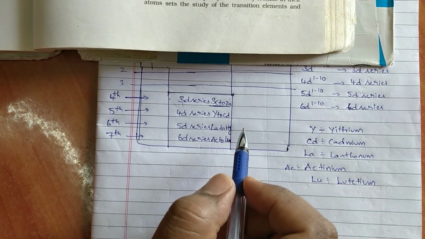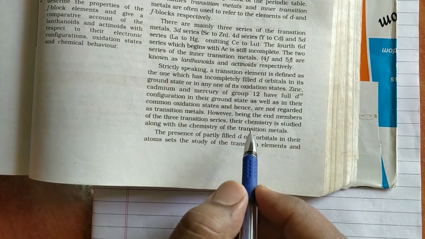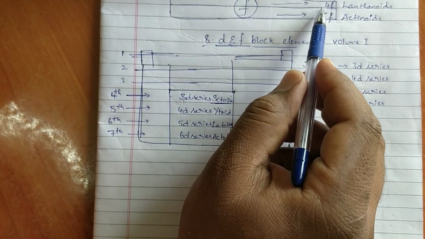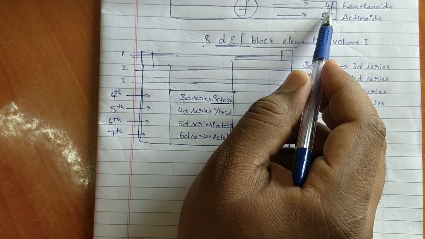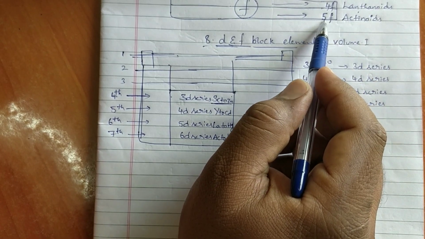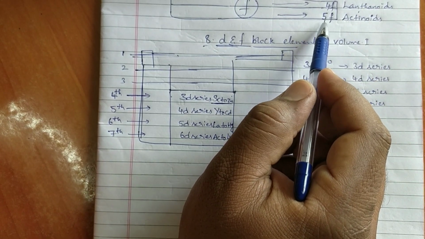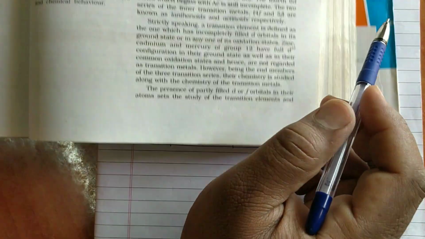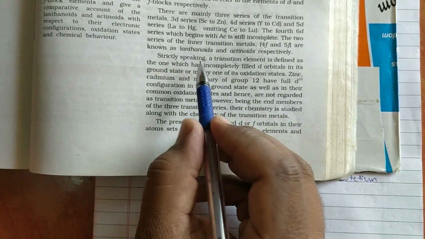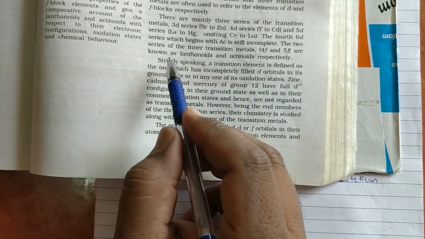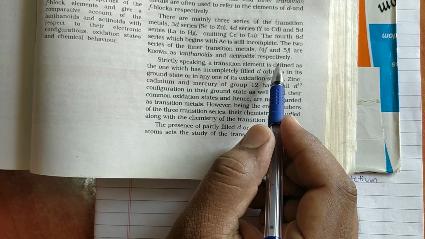Is it okay? Now, under the periodic table, they kept two separate rows. In the first row, the differentiating electron enters into 4f, which is called lanthanides. In the second row, the differentiating electron enters into 5f, which is called actinides. Now coming to the explanation. The two series of the inner transition metals are known as lanthanides and actinides respectively.